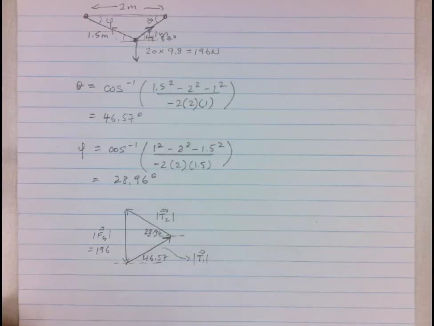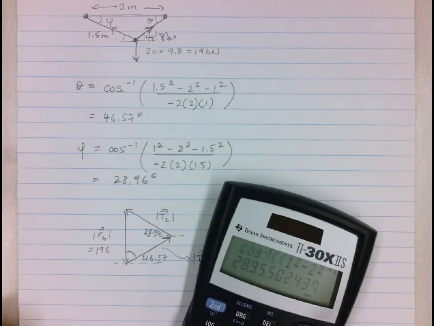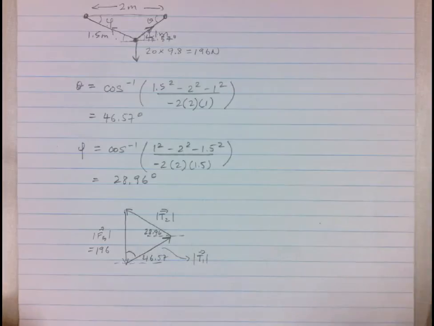Let's say we add a little more information in my triangle. Here I see that this is 46.57, so I can determine that angle there. We have 90 minus 46.57 is equal to 43.43.